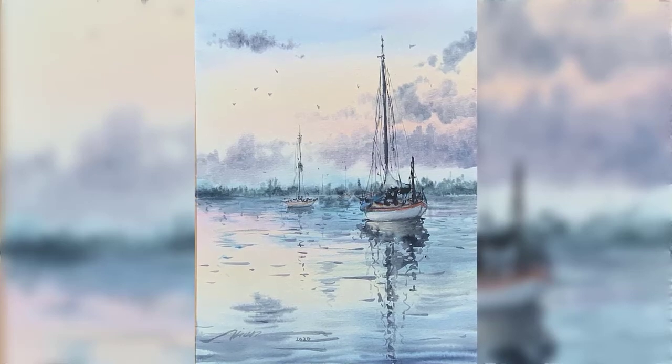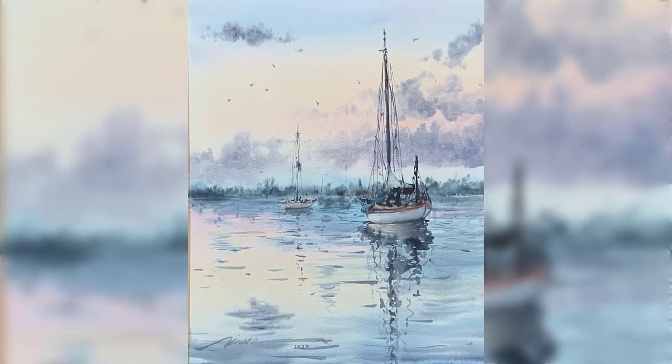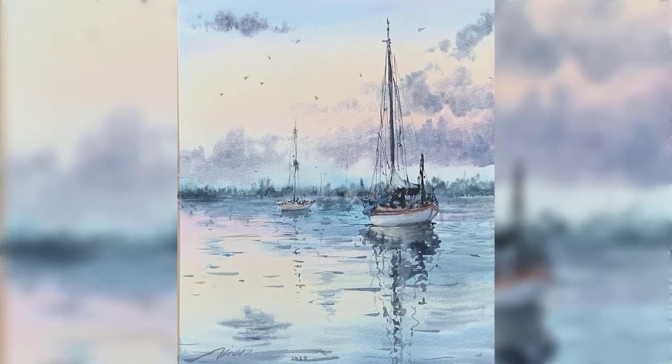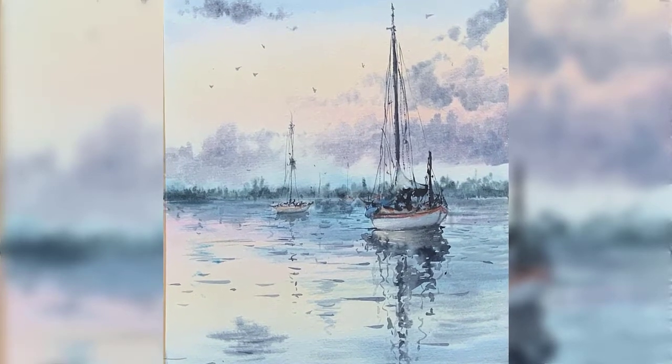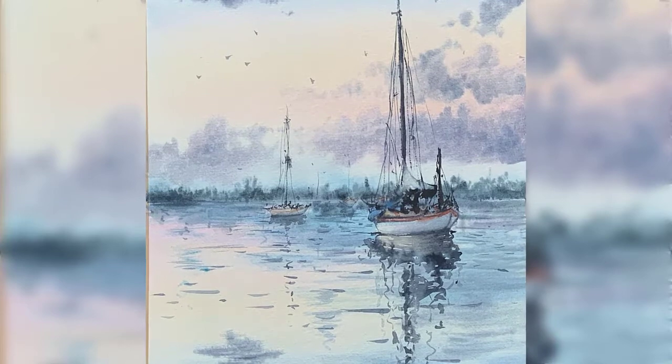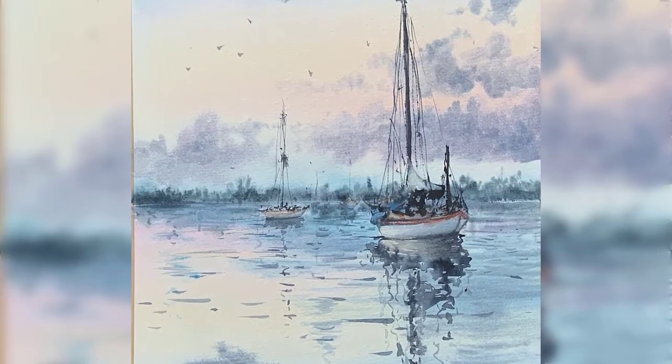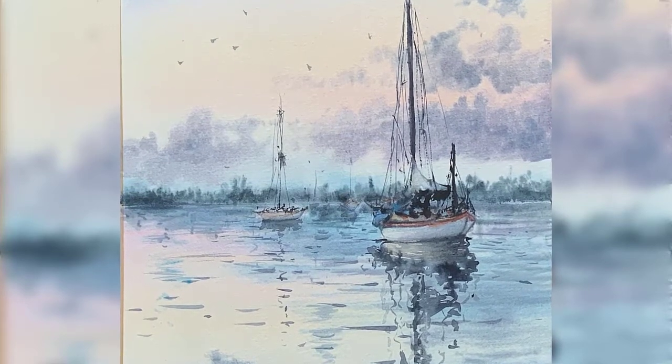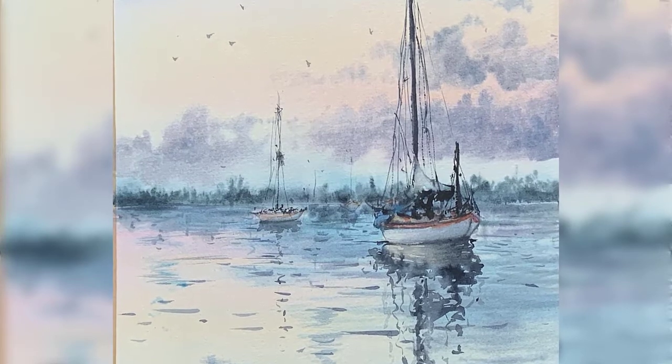Hello everyone. Today I picked a different subject and I want to show you how you can change a reference photo according to your taste. Let's dive in and see how these changes can make a new look of it.